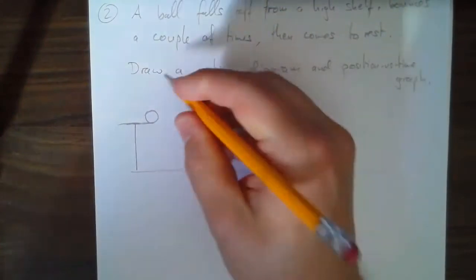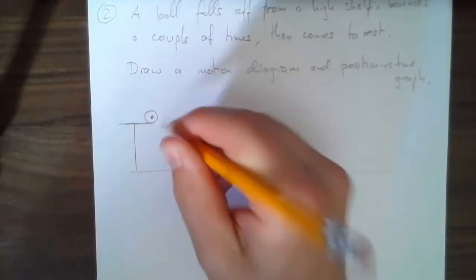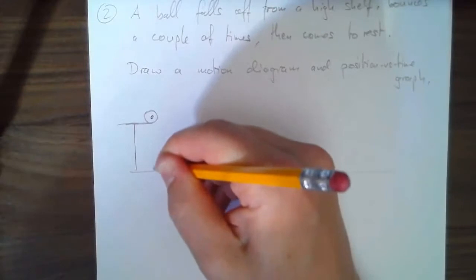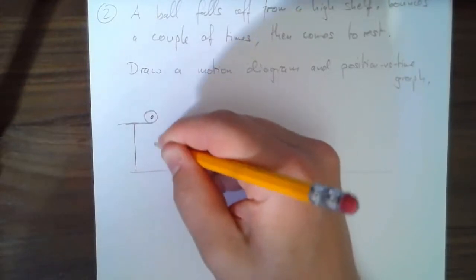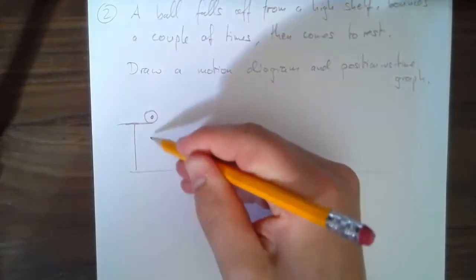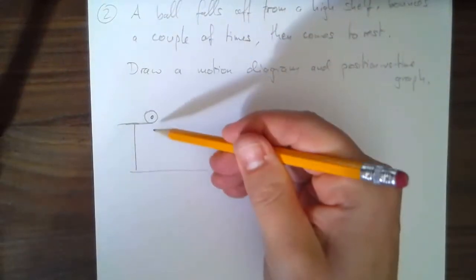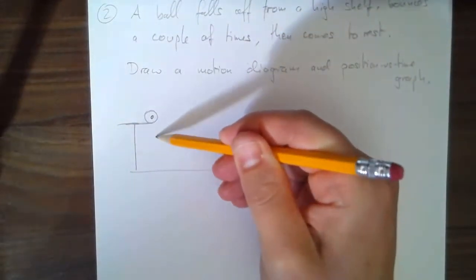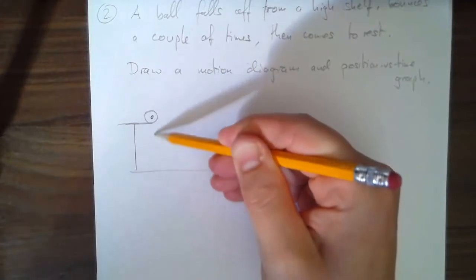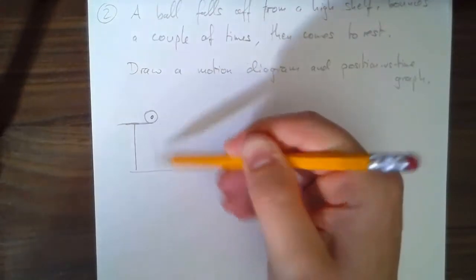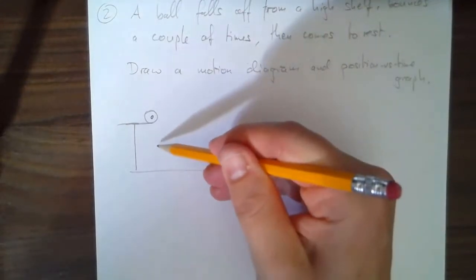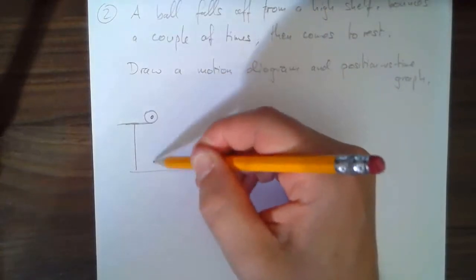Literally what I should be drawing is, let's draw this as the initial position. It's going to be falling, and then it's going to go up, down, up, down, up, down, up, down. But if I do that, I just get so many dots, right? Remember, these are those individual frames from the video that I've made of this, my imagined video that makes the motion diagram. It would just go up and down and be a giant mess.